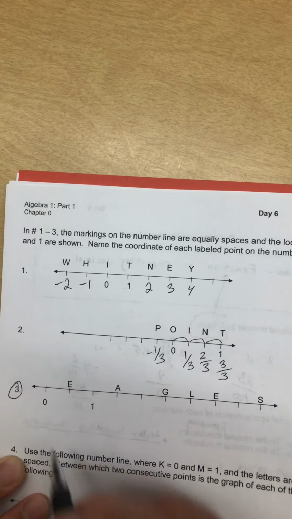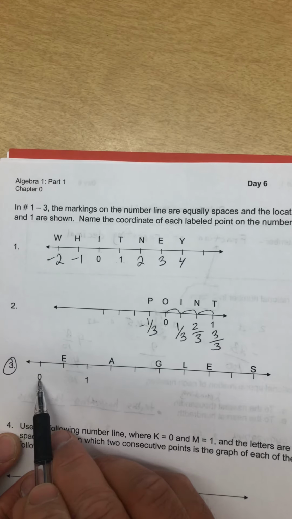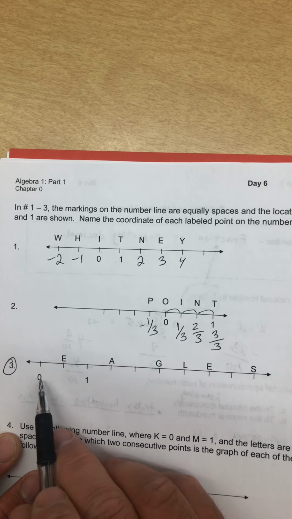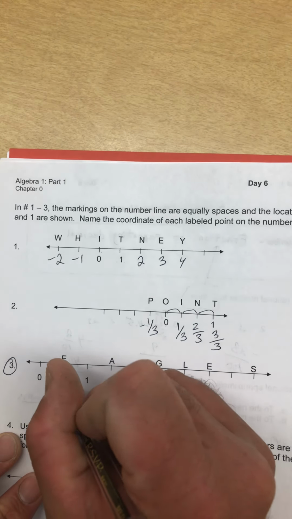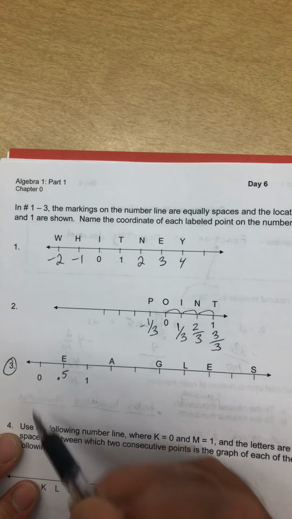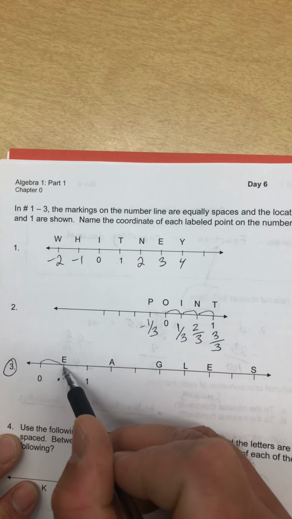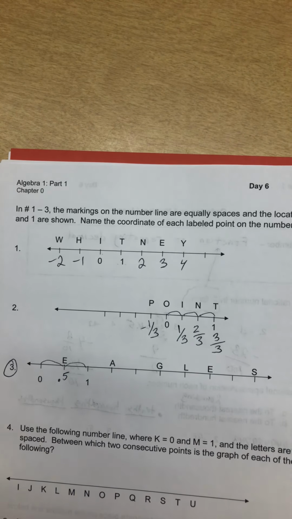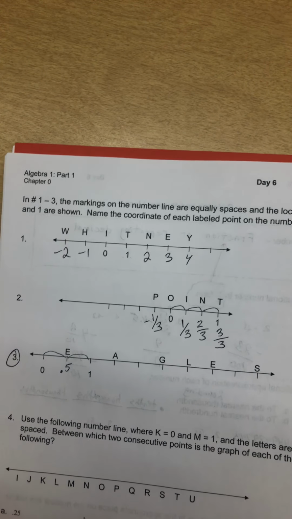This is a little bit different way of thinking about things. Here's the 0, here's the 1. E is right in the middle of it. So what's halfway between 0 and 1? That's gotta be 0.5 or 1/2. You can use fractions if you want. So now I know every space is 1/2, all right? Try to figure out these other letters. Number 4 at the bottom.